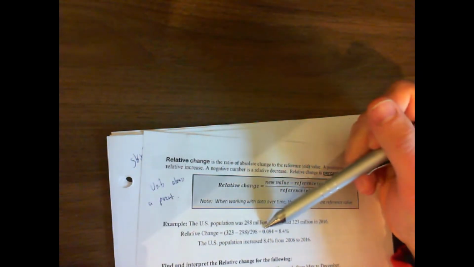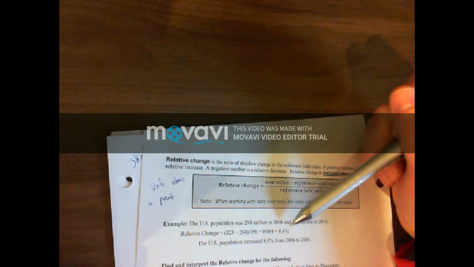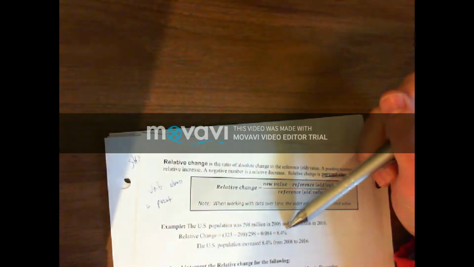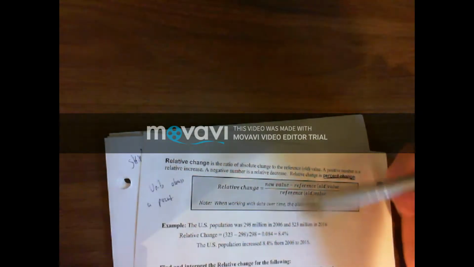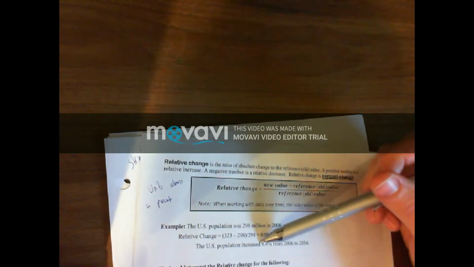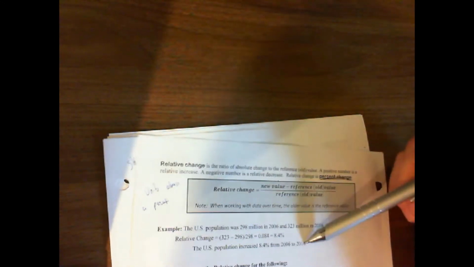And when we do that, we get 0.084. And if we change that to a percent, that'd be 8.4%. Which would just mean, if we were to have an interpretation, the U.S. population increased 8.4% from 2006 to 2016.